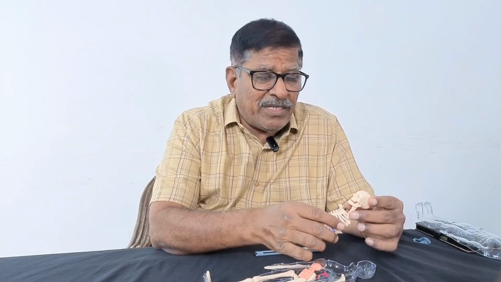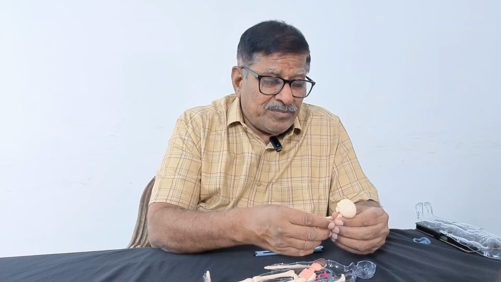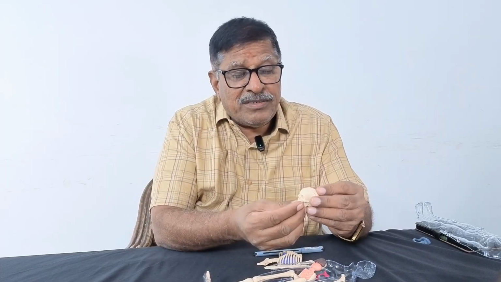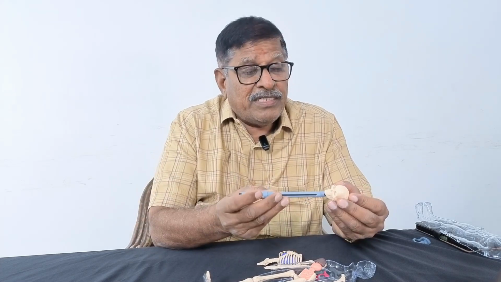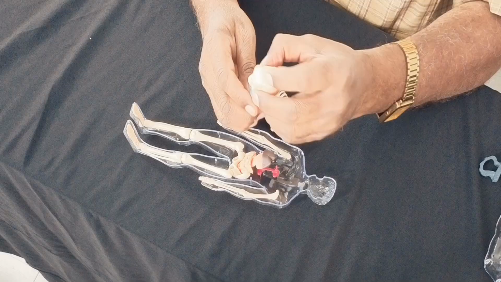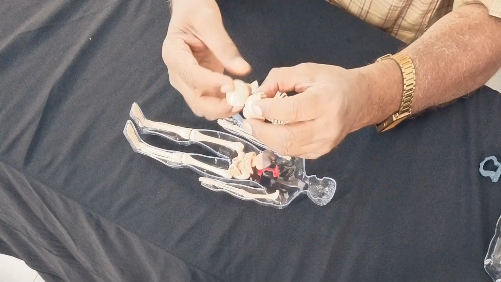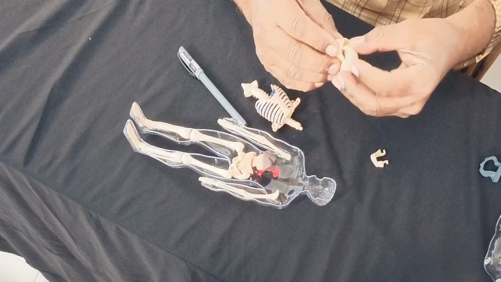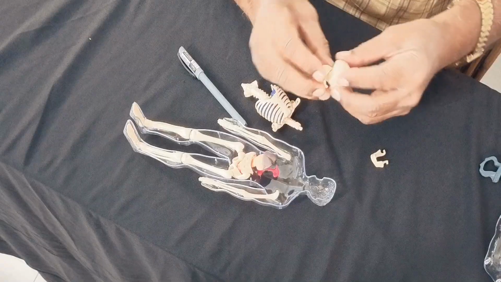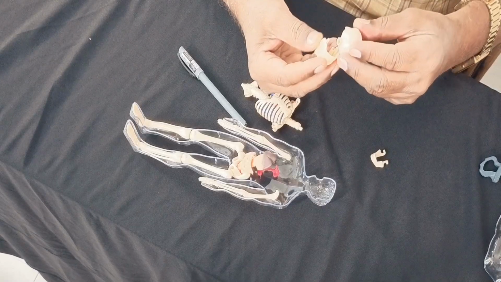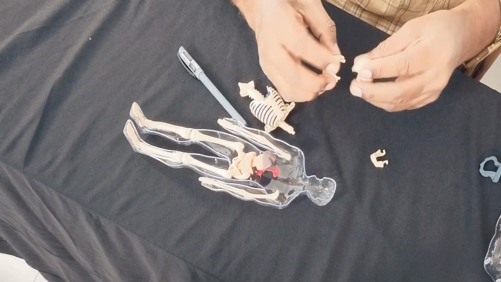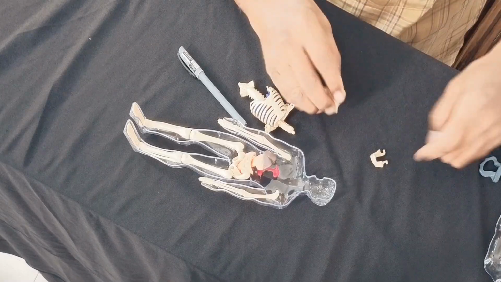First, let me take the skull. So in the skull, you see here, I have dismantled this, so everything has come off. You can find in the skull two pieces here.